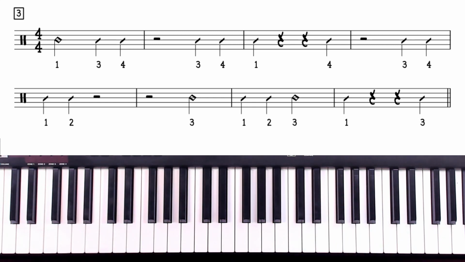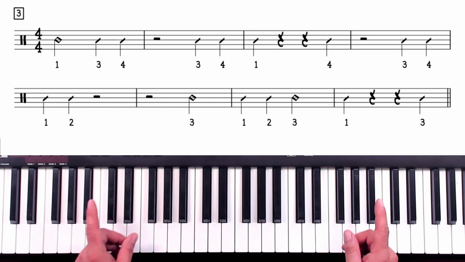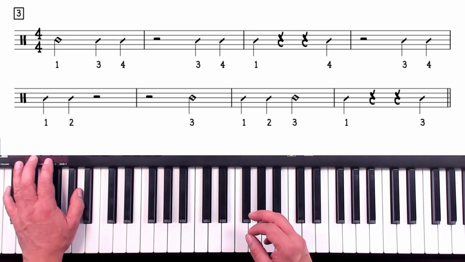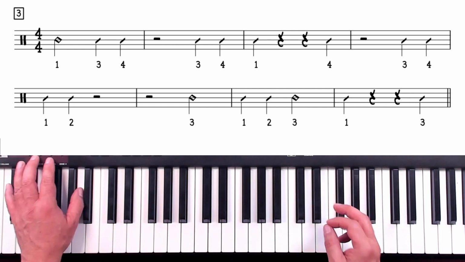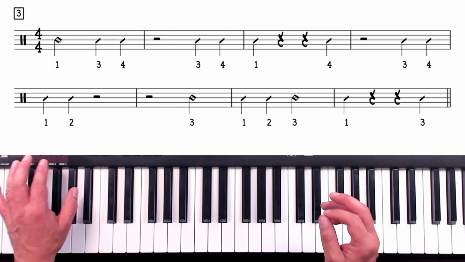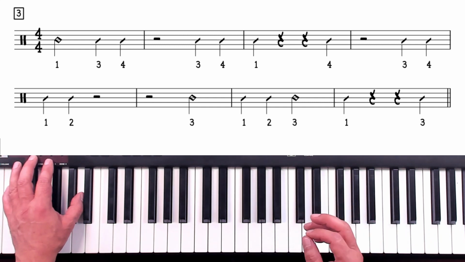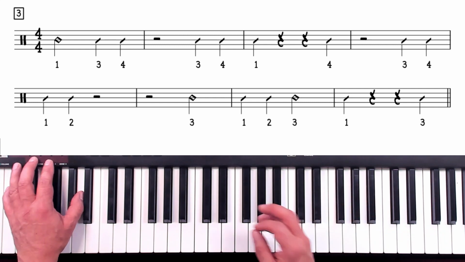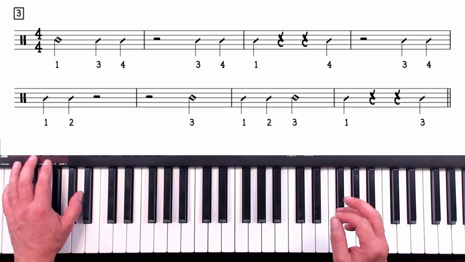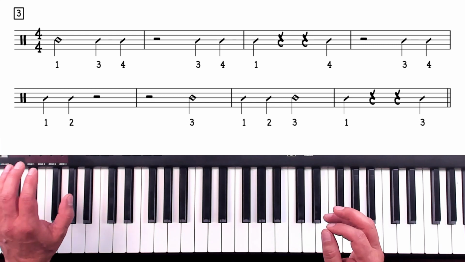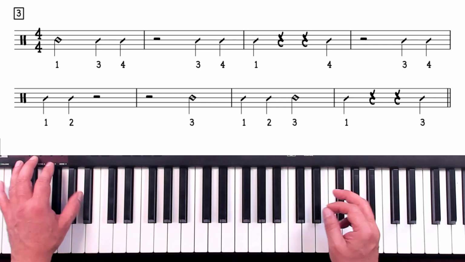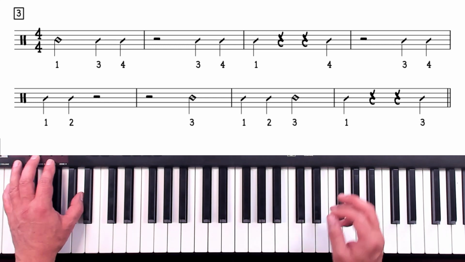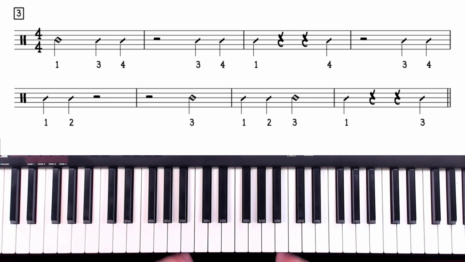3, 4. Okay. Should we do this first? Yeah, let's do it first. It's a warm-up. 1, 2, 3, and 1, 3, 4. 3, 4, 1. 4. 3, 4, 1, 2. 3, 1, 2, 3, 1, 3. Okay, so this is easy.